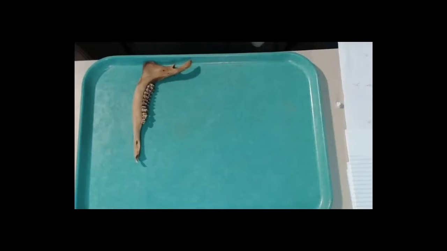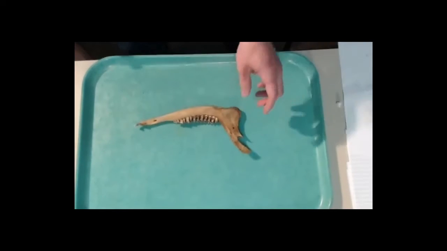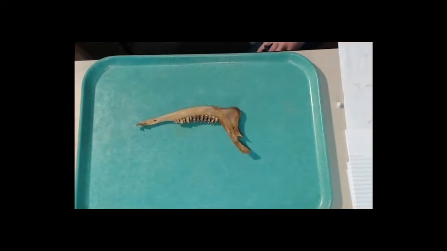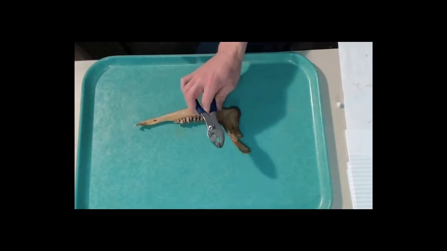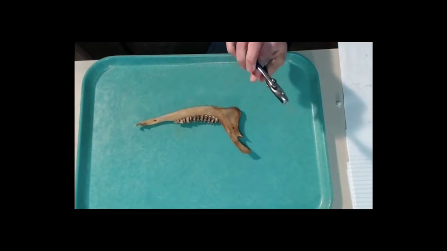All right, so now we will go to, we have a deer jaw here, but go ahead and get your cow jaws out if you have them. And I'll be using just a good old Craftsman wrench here. Well, I guess not Craftsman because it's made in China.